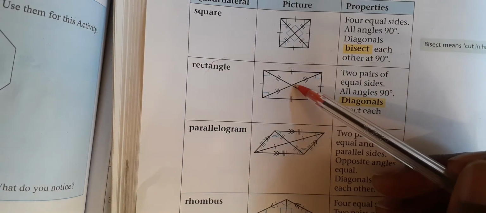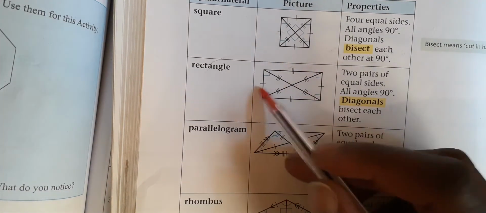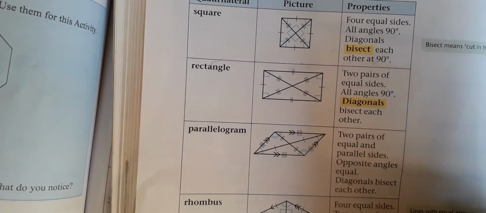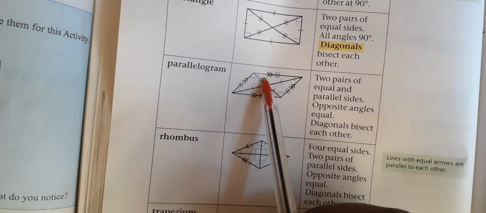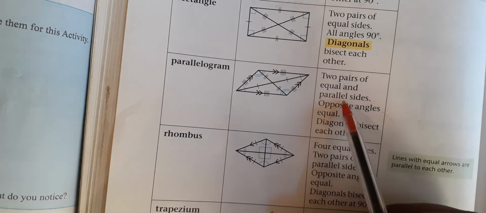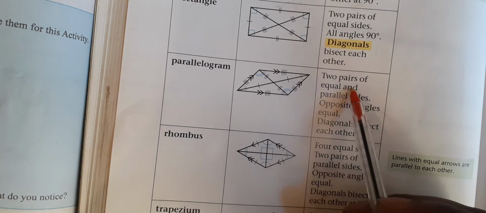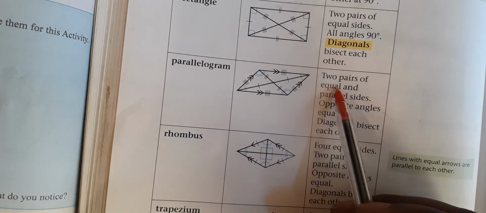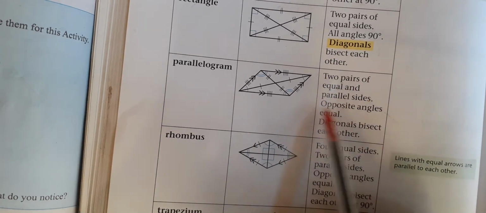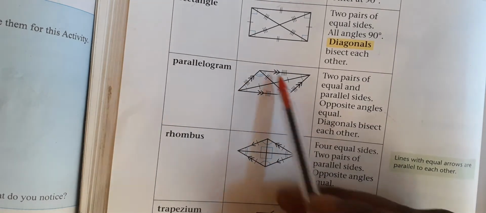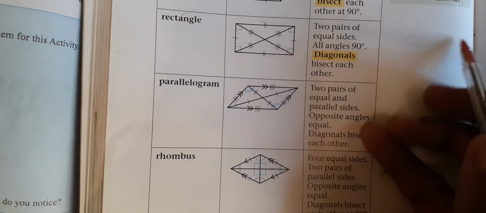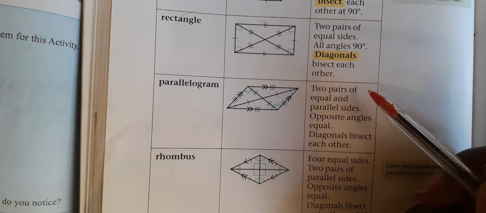Now, for a rectangle, these two sides are equal. These are also equal. So the sides are different. And I also want you to pay particular attention to this. This is called a parallelogram. What is a parallelogram? Two pairs of equal and parallel sides. So this side is equal to this one. This side is equal to that one. You need to know the properties of a parallelogram.